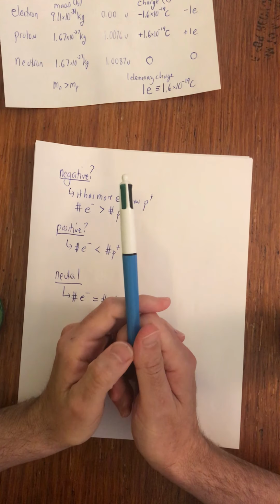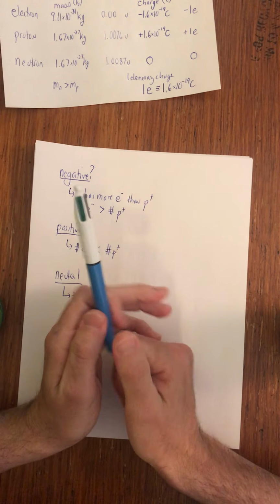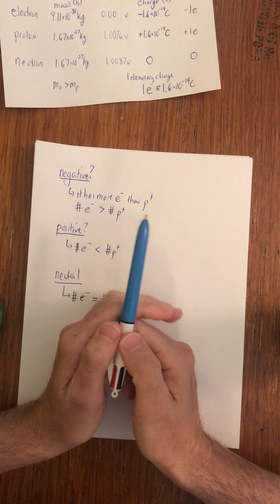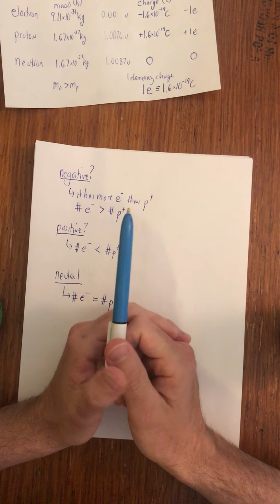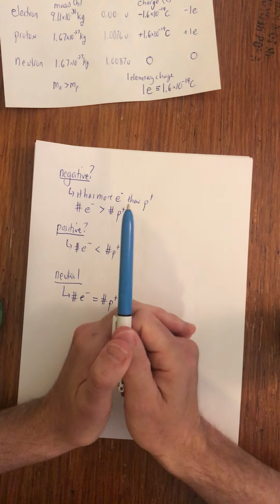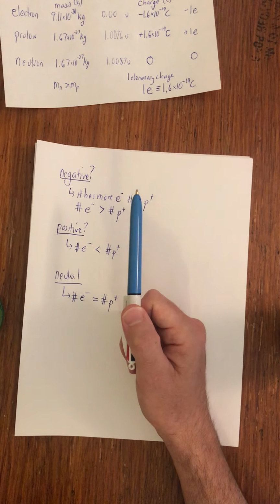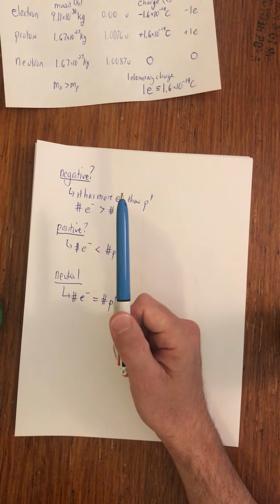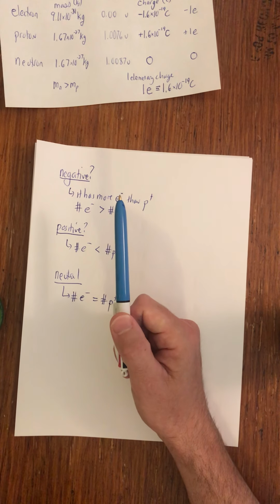Okay, with that being said, we need to stop and think for a second. Here is a piece of plastic, my pen. I could charge this up if I needed to, but here's a piece of plastic. How many electrons does this piece of plastic have? Hopefully you start thinking about chemistry. You're like, oh my God, that's a lot. So what is a lot? Is that millions? Is that billions?